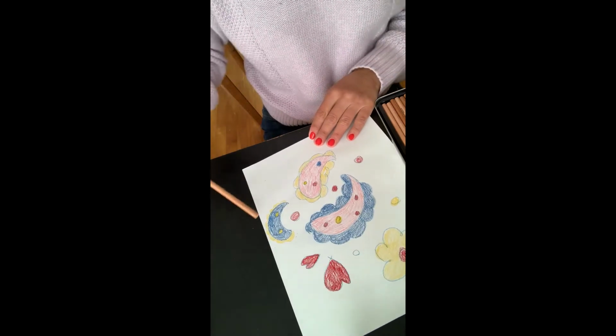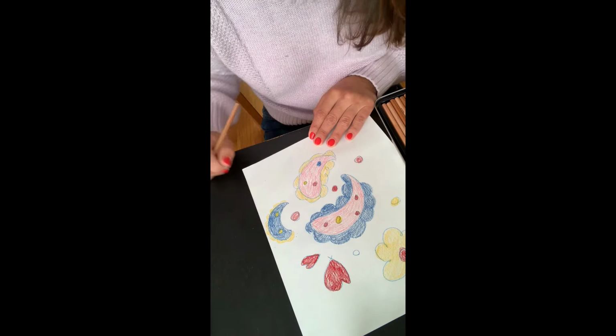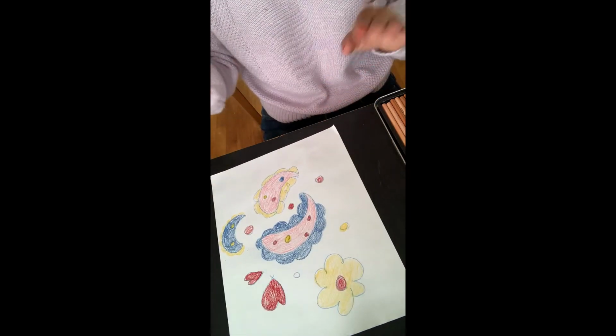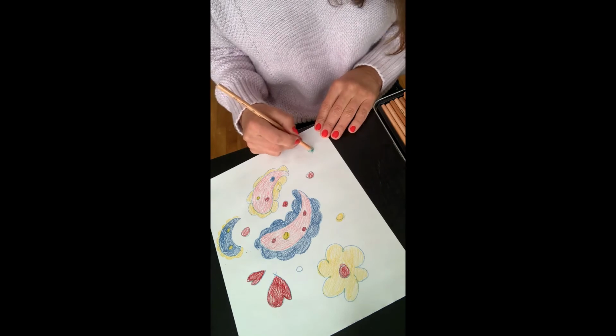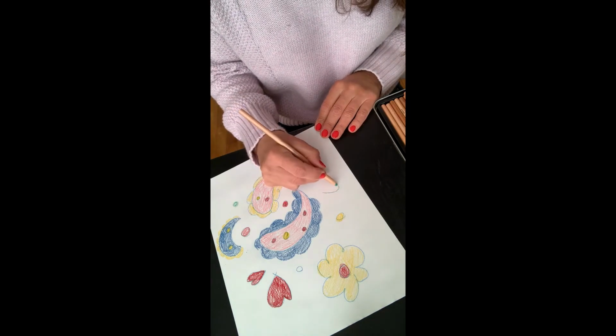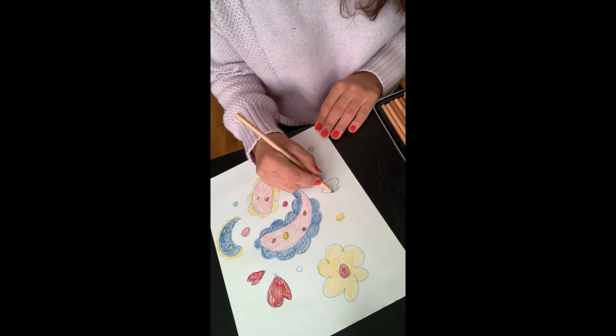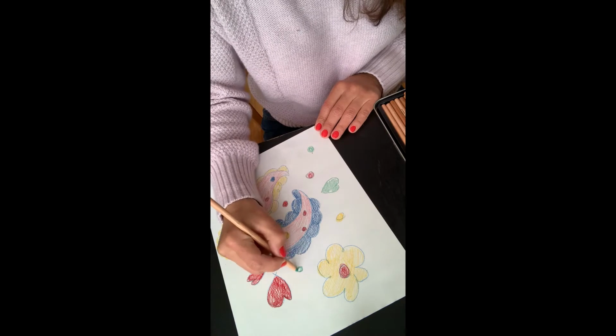Okay, so you'll note here I got close to the edge, but I didn't touch the edge. I didn't break the picture plane, so that's totally fine. I just don't want to go over the edge of it. Put in a last few things here. How about a green heart maybe? And then we're ready to move on to the next part.